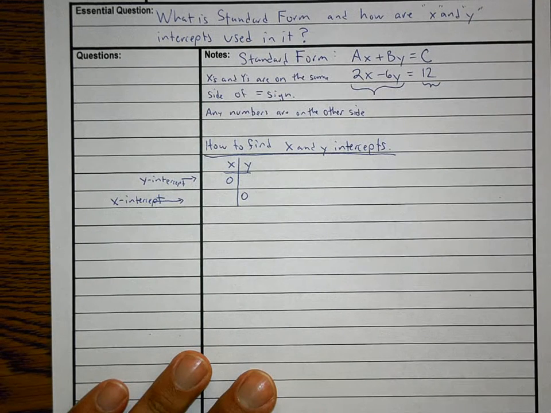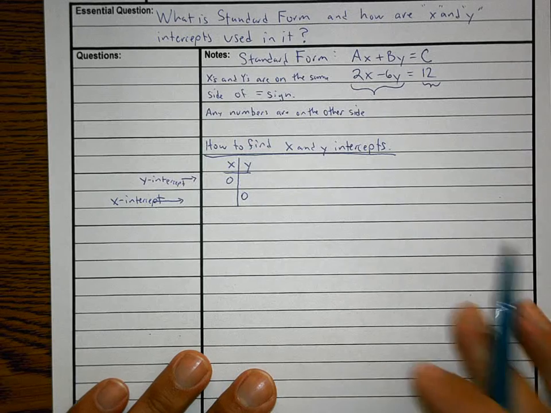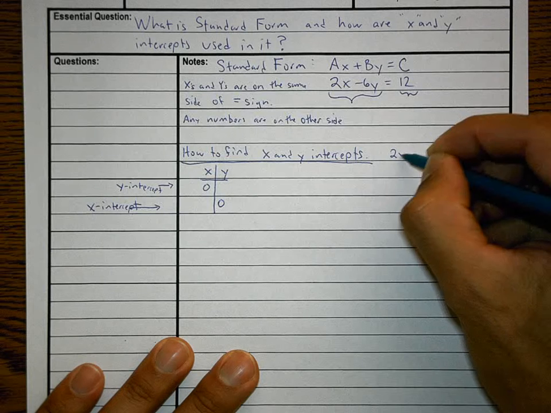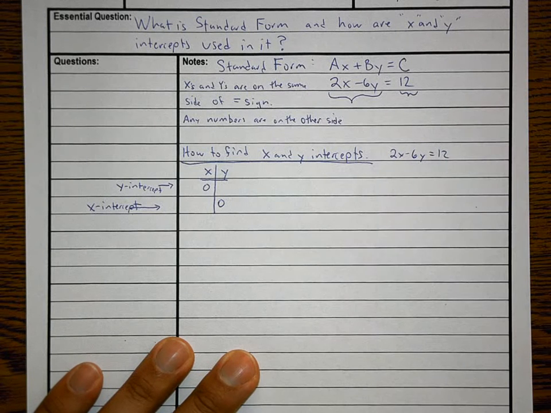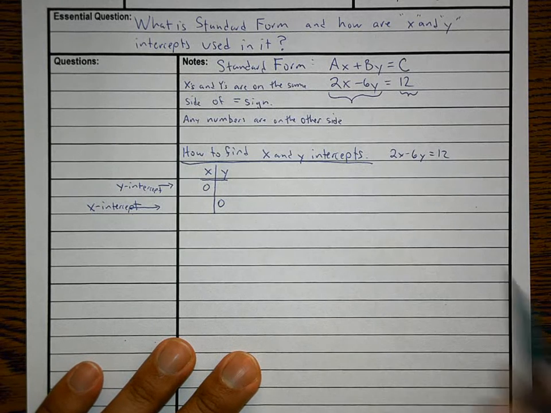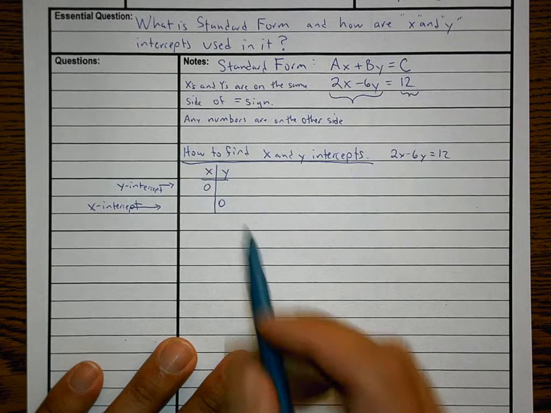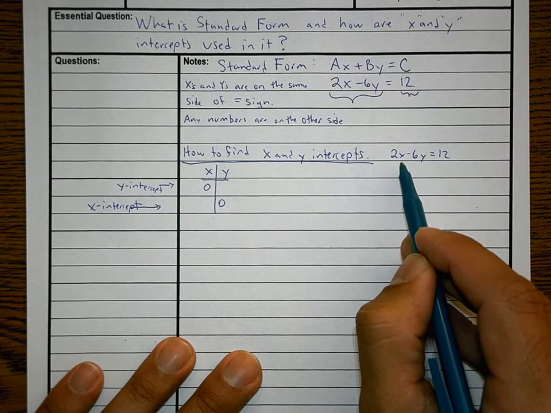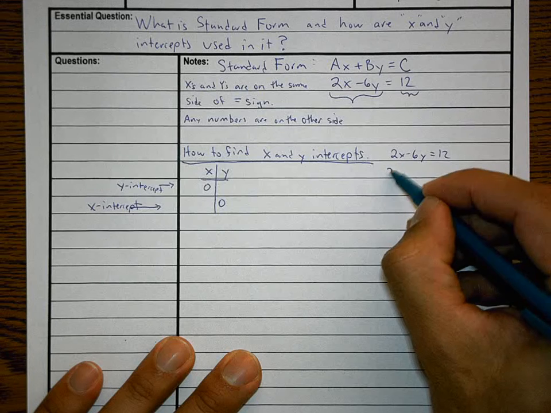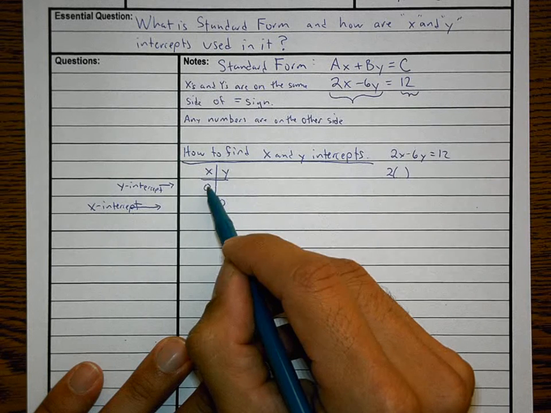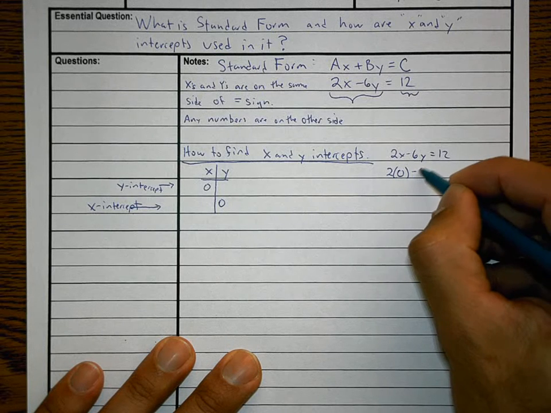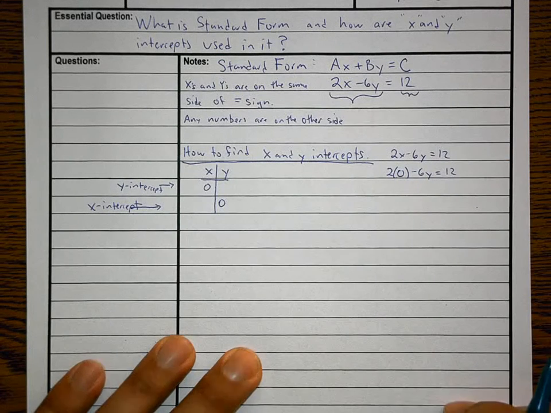I'll show you what I mean when I look at the problem I created above. Earlier, I gave you this problem: 2x minus 6y equals 12. If I have something in standard form, the first thing I should do is find an intercept. I'm going to plug in x is 0. Look at what happens here. I'm going to plug in 2 times, instead of x, 0. 2 times 0 minus 6y equals 12. And let's just solve that.